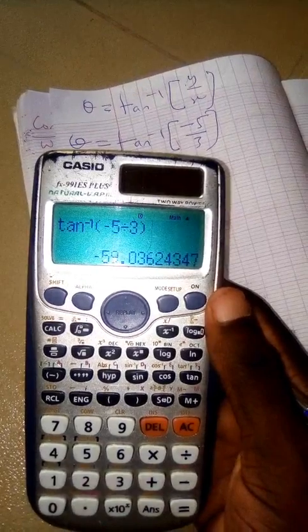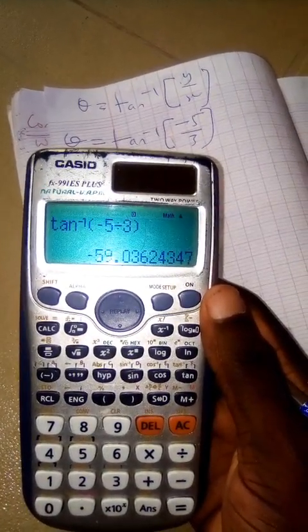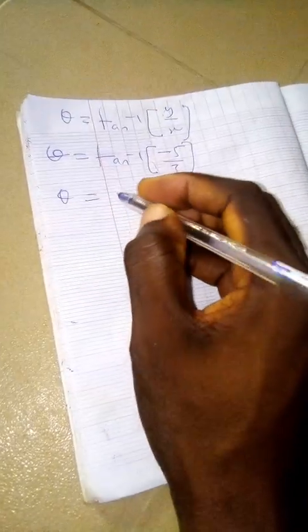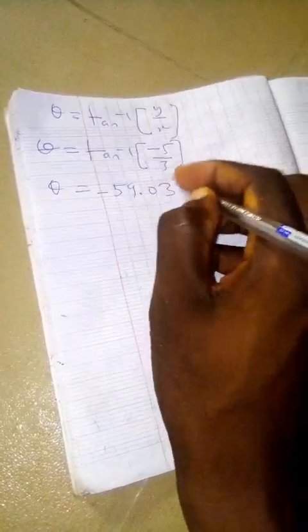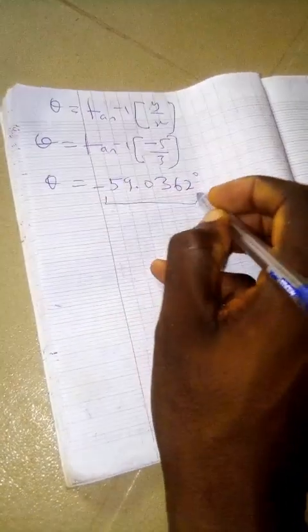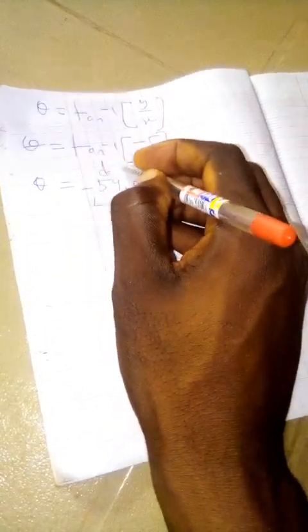My calculator is showing me the answer, minus 59.0362. So I have minus 59.0362 degrees. Now this answer is in degrees.